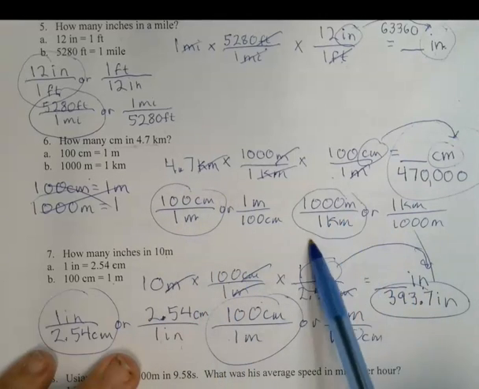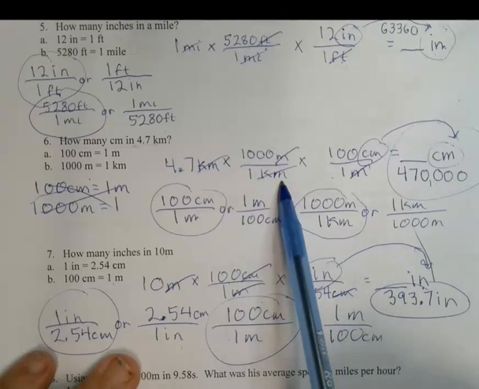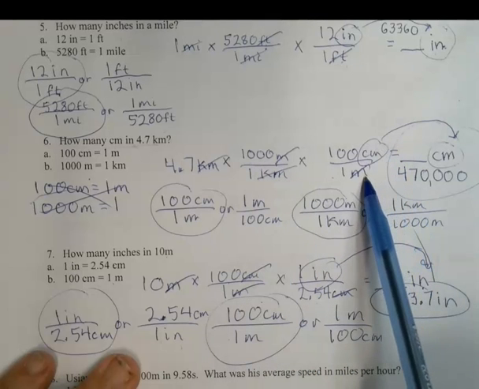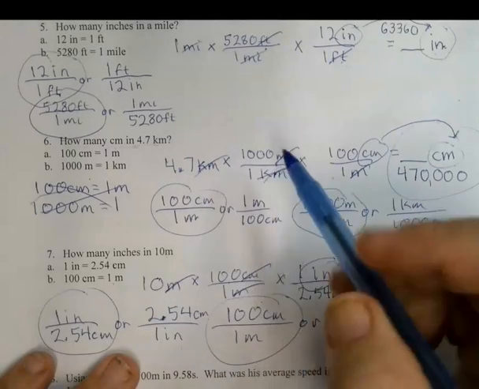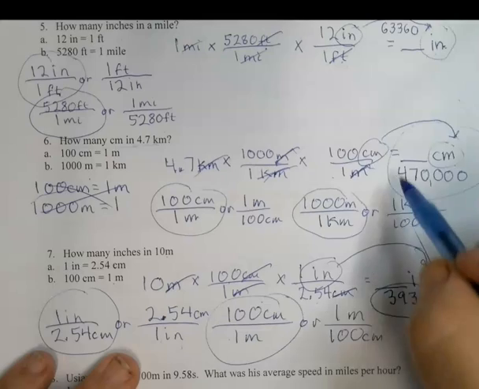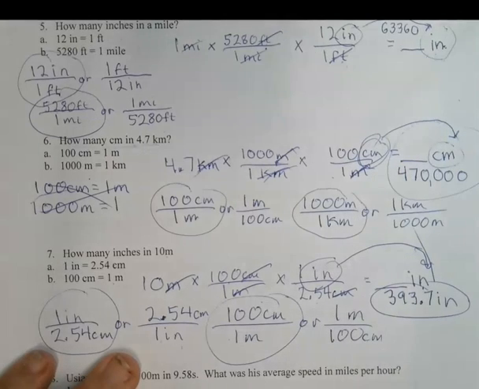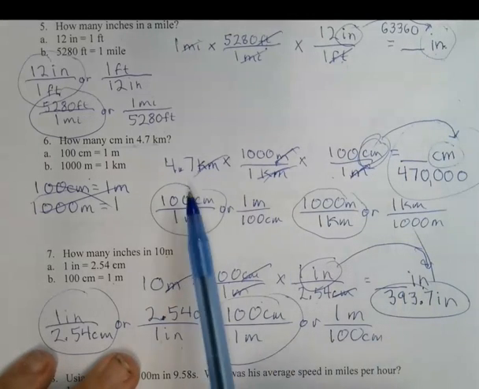So we used 1,000 meters per kilometer for this one, and we used 100 centimeters per meter for this one. And you'll notice kilometers cancel with kilometers and meters cancel with meters. The only thing I have left standing is centimeters. So now I can multiply.